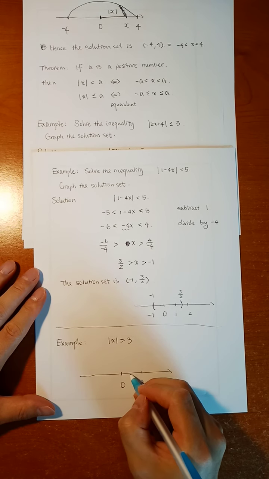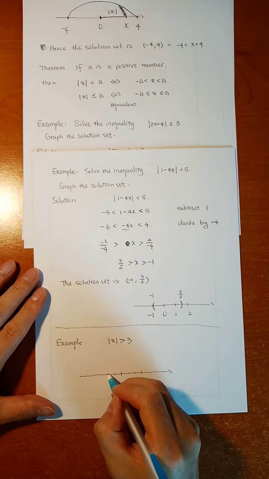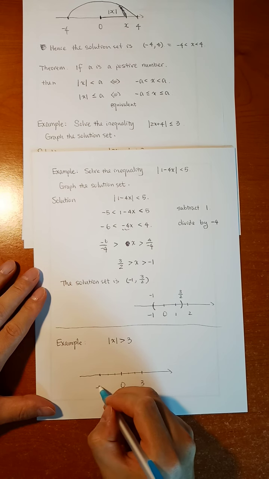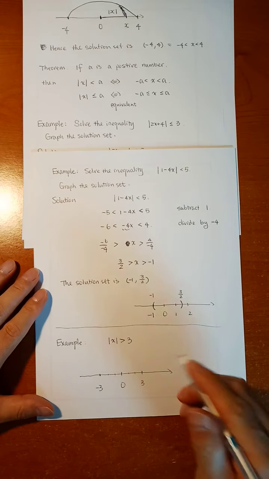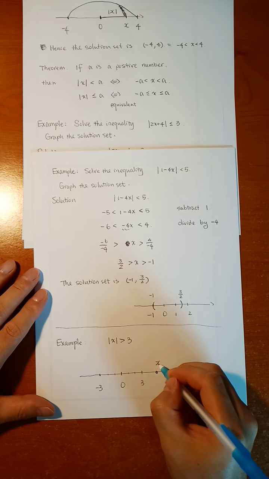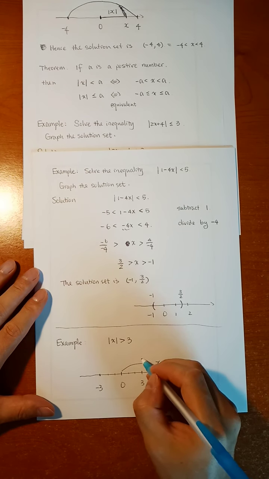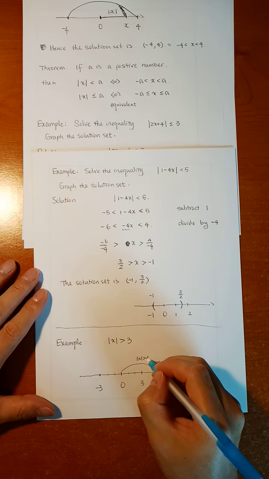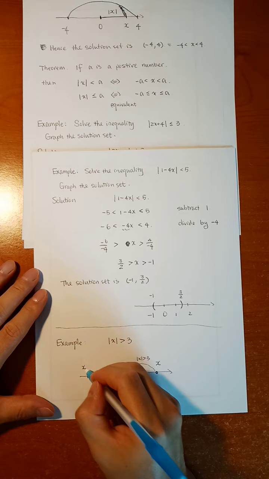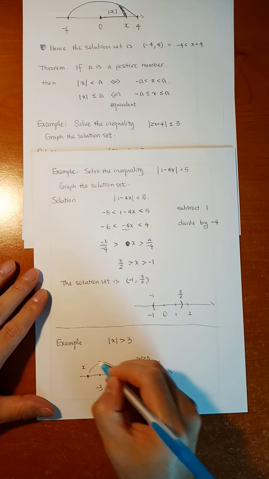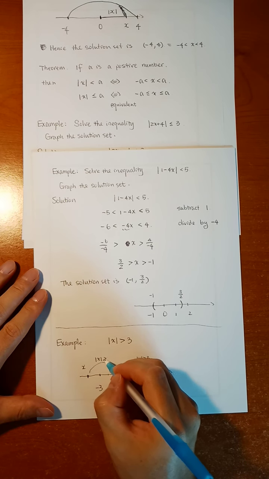This is 3. This is negative 3. Greater than 3 means the distance is bigger than 3. So you have to be either in this part, which is greater than 3, or symmetrically this part, where this distance is greater than 3.